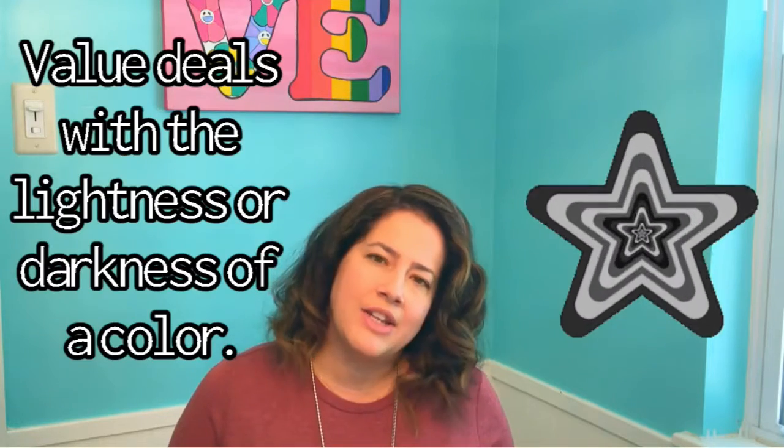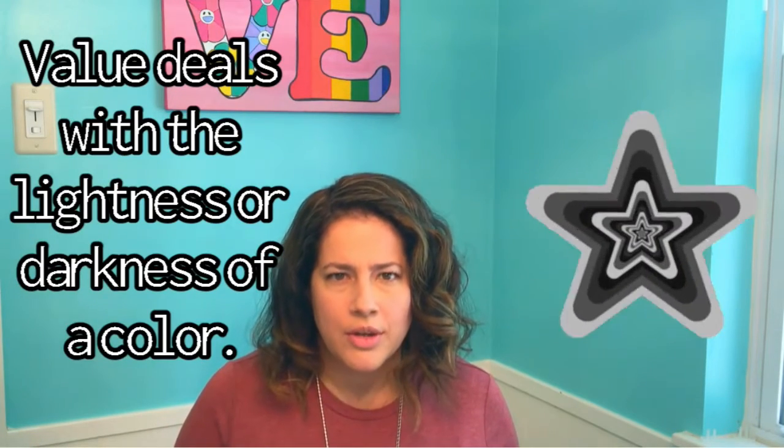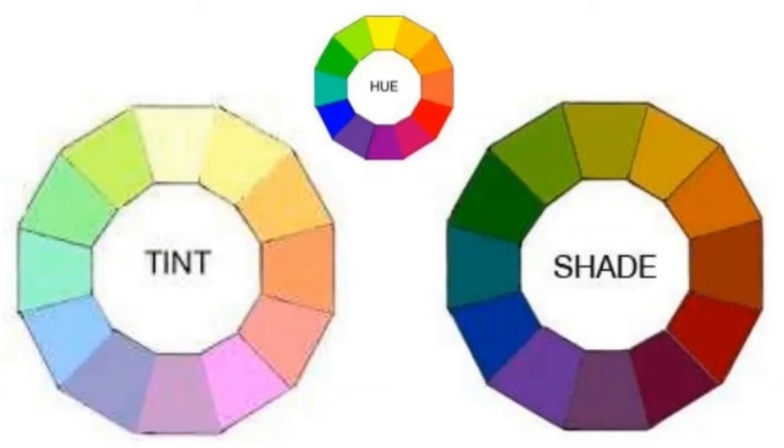Now that we know what color is, we need to talk about value. So value is the lightness or darkness of a color. If you add white to a color, let's say red or something, you'll get a tint. If you add black to a color, you're going to get a shade.